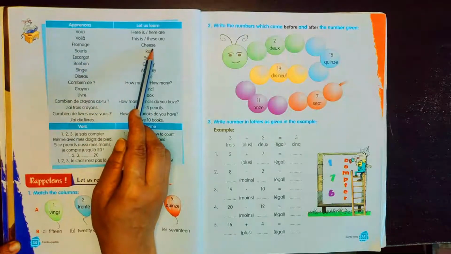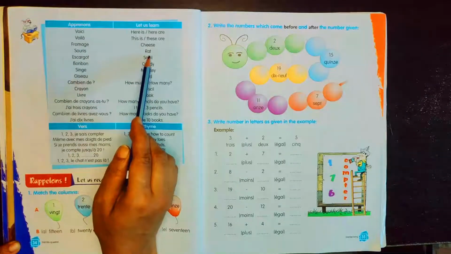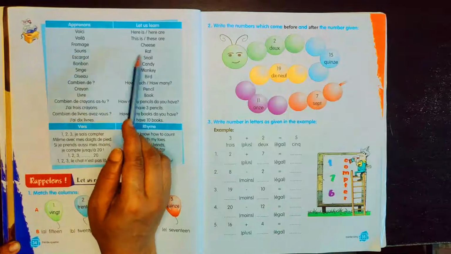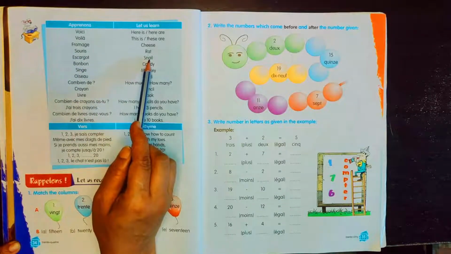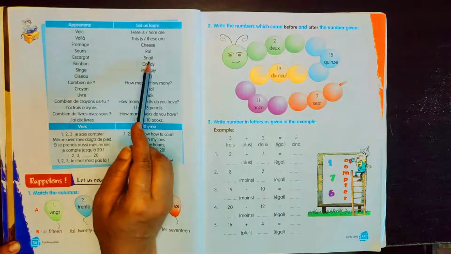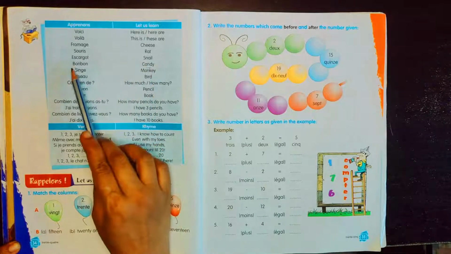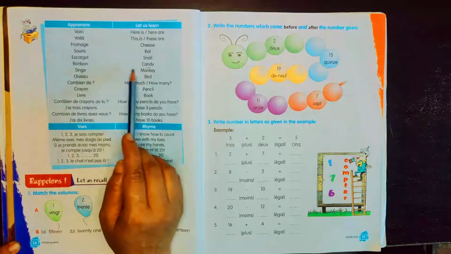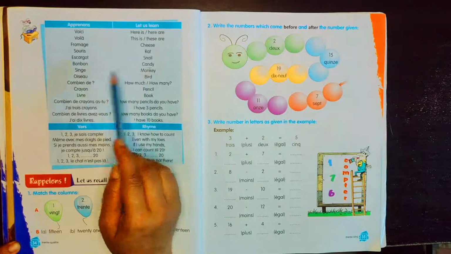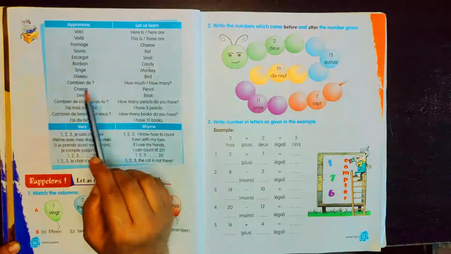Then comes cheese. What do we say for cheese? Fromage. Fromage means cheese. What do we say for rat? Souris. Souris means rat. Then we had learned snail. What is snail said? Good. It's escargot. Escargot means snail. Then we learnt a new word which is candy. What will we say for candy? Bonbon. Bonbon means candy. What about monkey? What do we call monkey in French? Singe. Singe is called monkey in French.